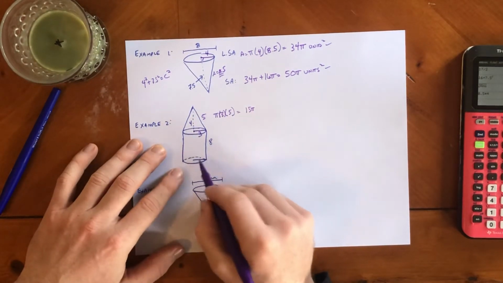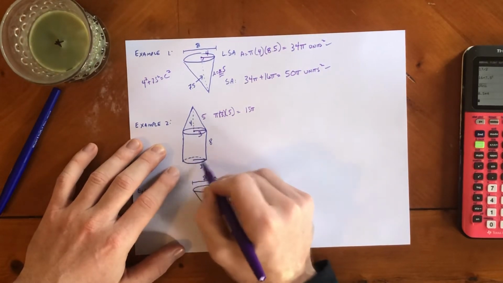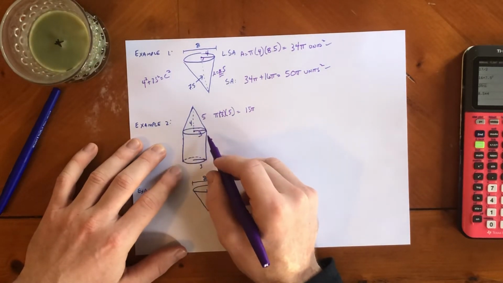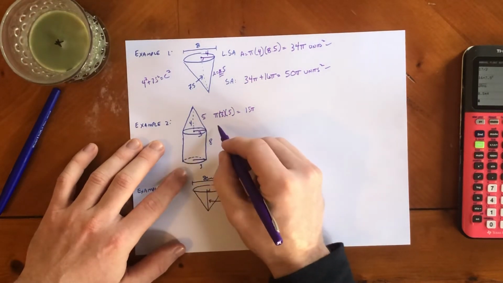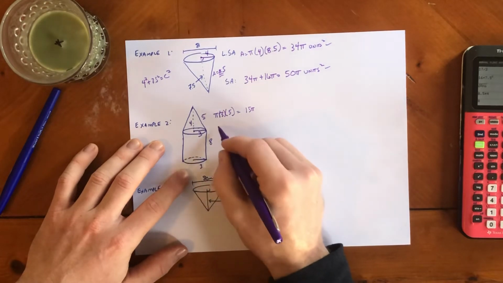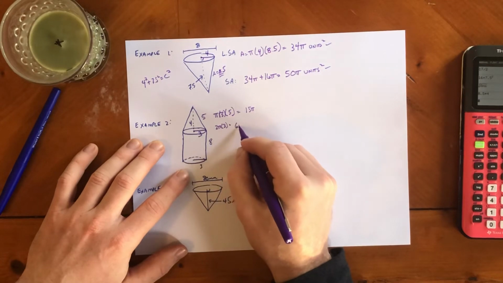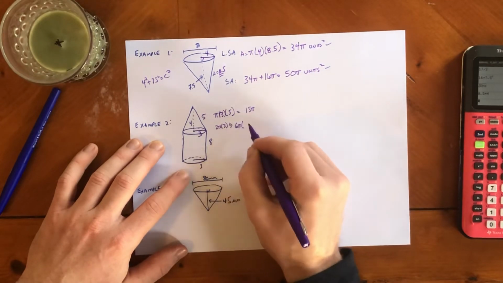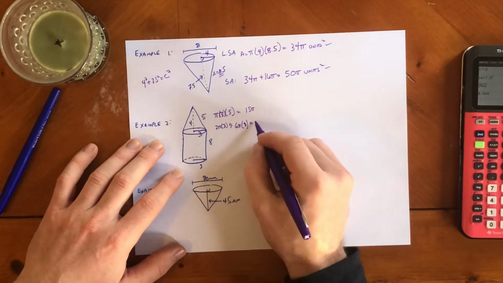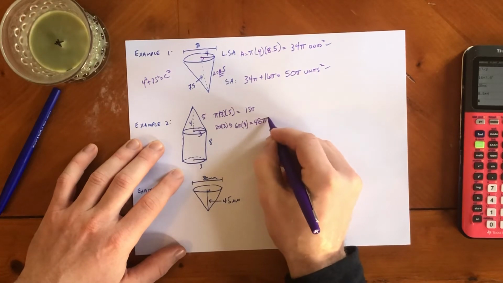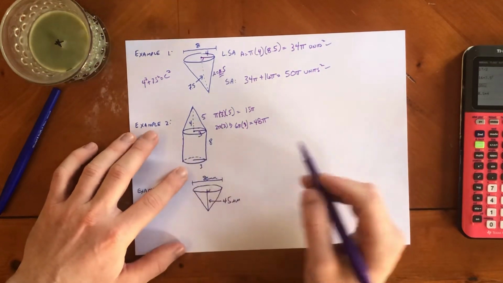Now to find this one, this is what you guys learned a couple days ago. It's going to be the perimeter of the base times the height. That's how we find the lateral surface area of a cylinder. The perimeter is also known as circumference, and circumference is 2 pi r. So the circumference of the circle is going to be 2 pi times 3, which is 6 pi. Then we multiply that by 8. So 6 pi times 8 is 48 pi. So we just found the lateral surface area of this cylinder.